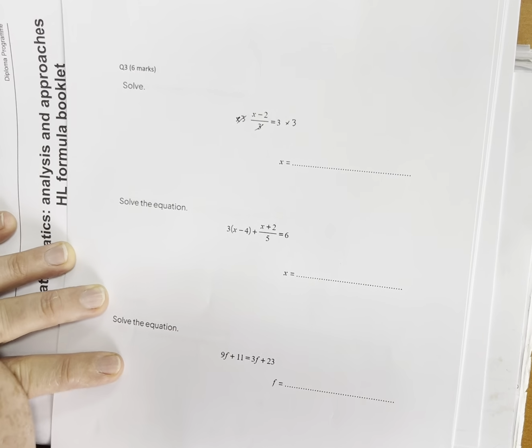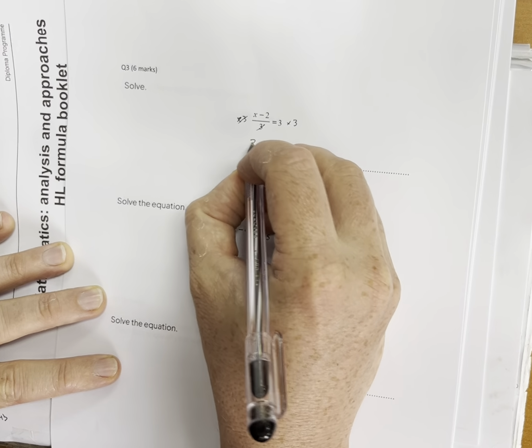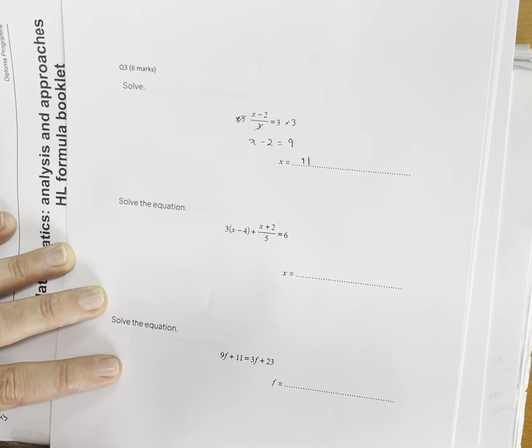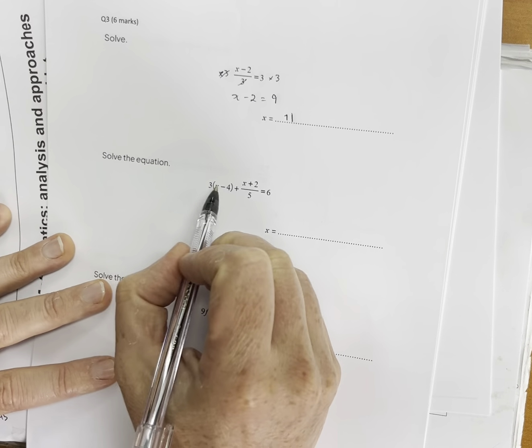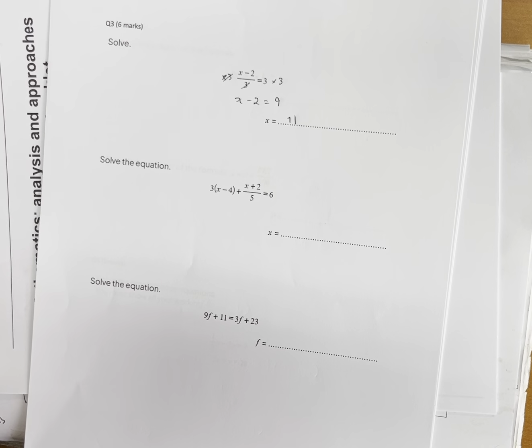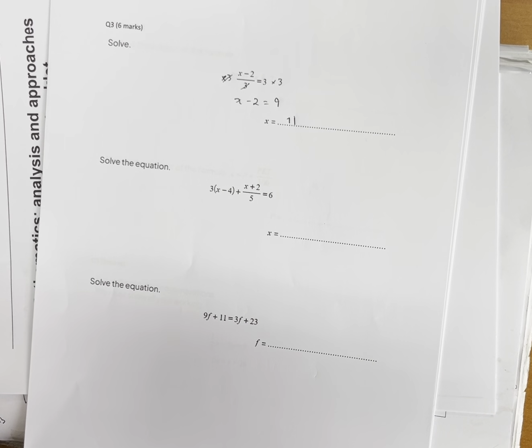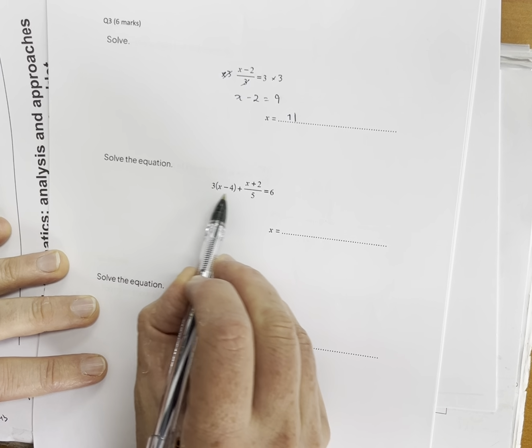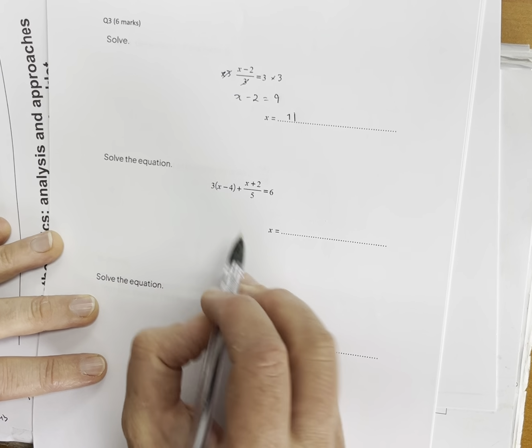The 3's cancel here, so we're left with x minus 2 times 9. Add the 2 over to the other side and you get 11. Quite straightforward. This would cause a little trouble. When I multiply everything by 5, do I multiply this by 5 as well? Yes, I do, is the short answer.